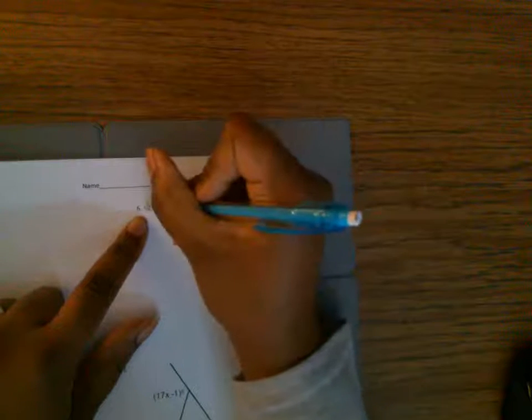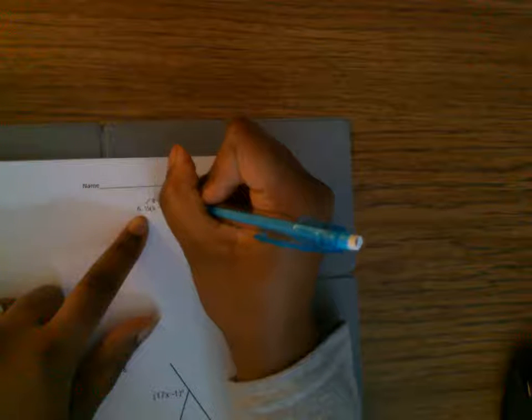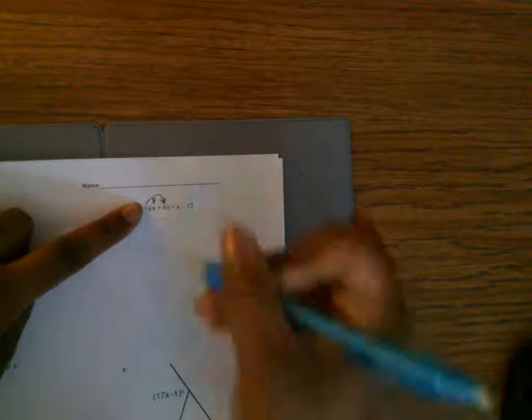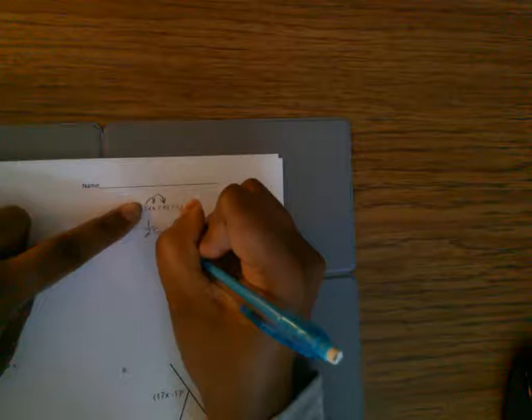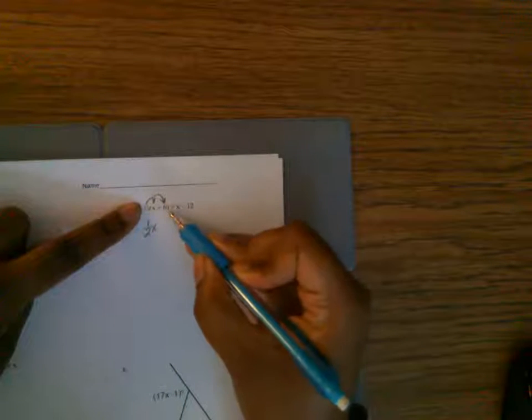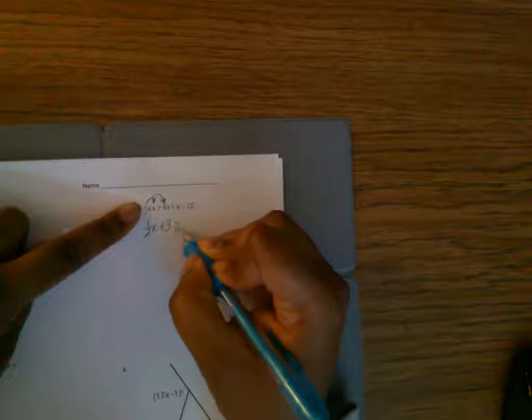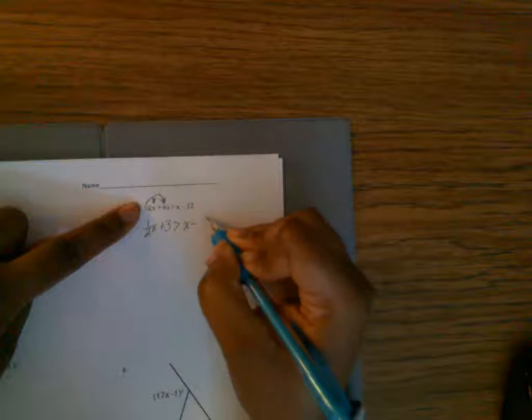Okay? All right. You're going to do the same thing with your inequalities. This one looks a little different, so I'll help you out with this one. You're going to distribute 1/2 to both numbers in the parentheses. 1/2 times x is 1/2 x. 1/2 times 6, half of 6 is 3. Bring down my inequality. Bring down my x minus 12.